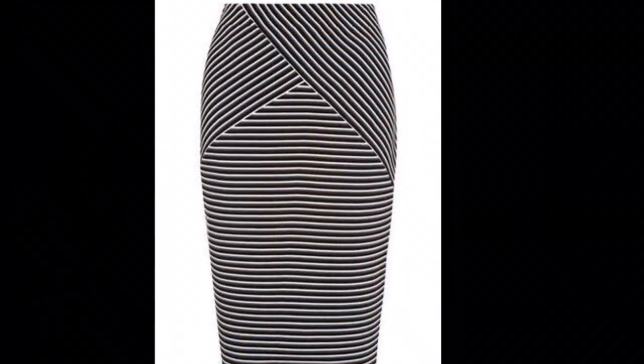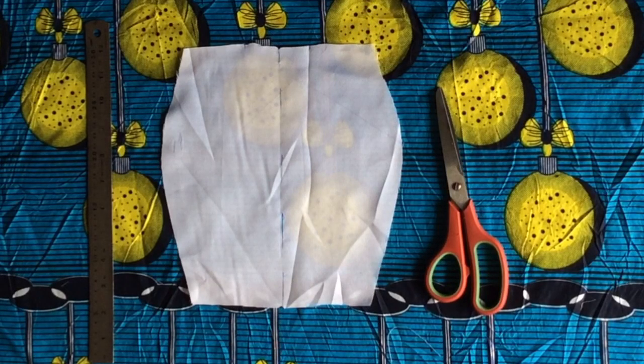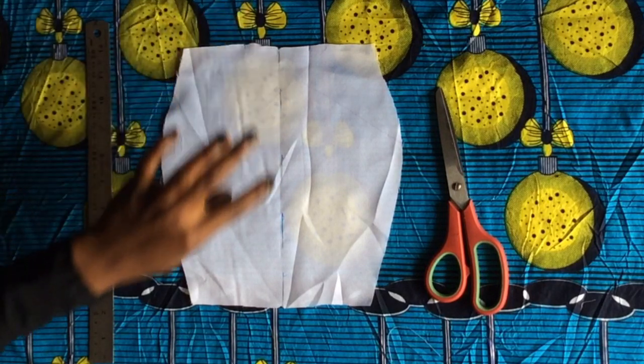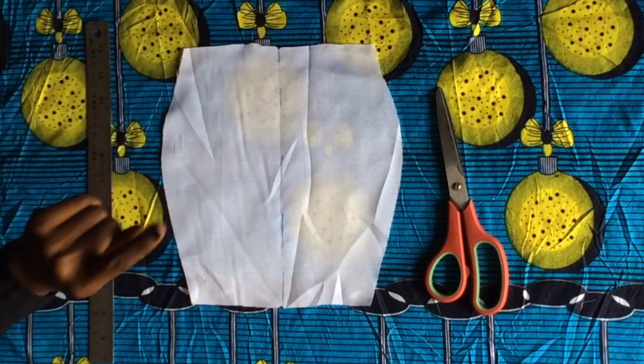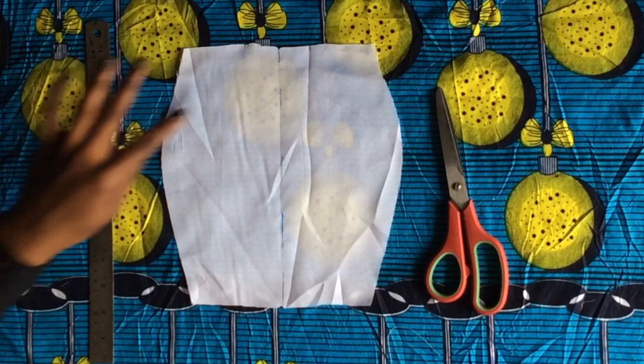So here we are going to be working on this stripe effect as so. So here I've already marked out the middle of the skirt and where the darts are supposed to be, if there are darts at all.